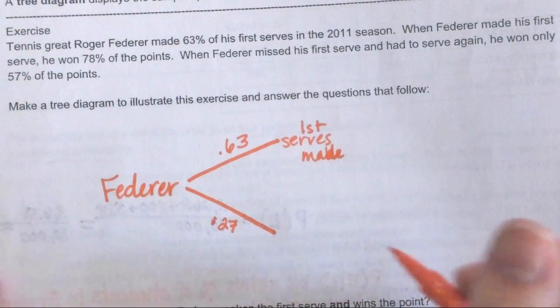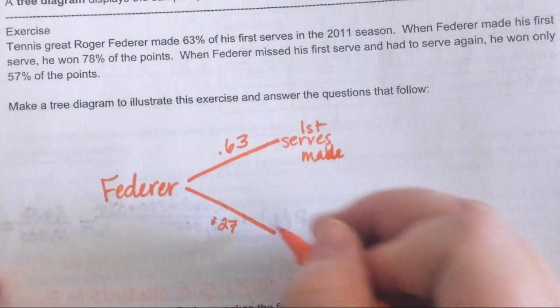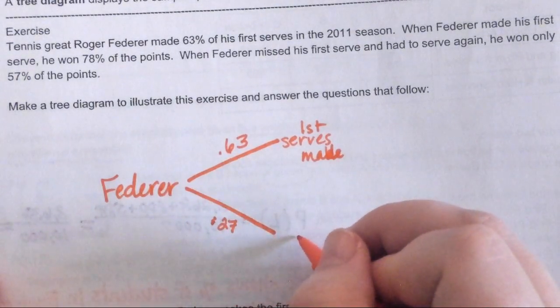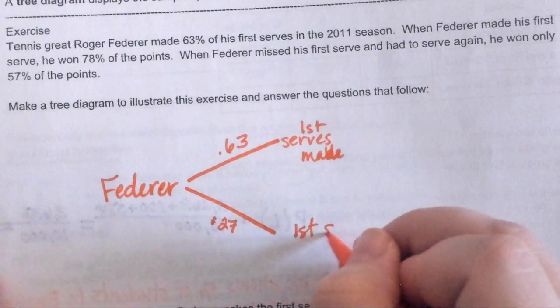Okay, so there's a percentage of serves he doesn't make, which is going to be 27%. So it'd be serves not made. Wouldn't it be 37?